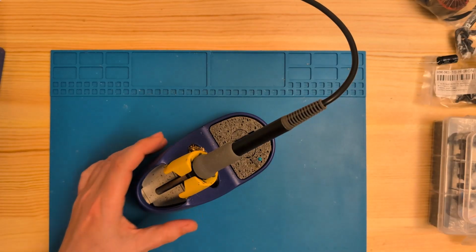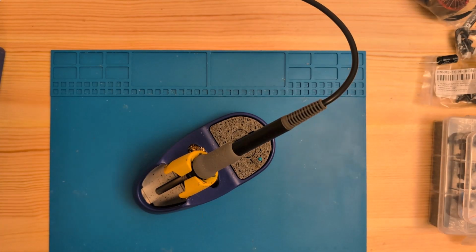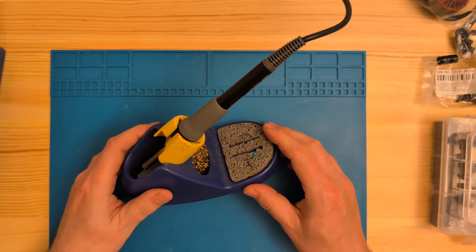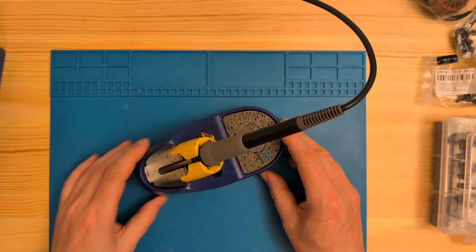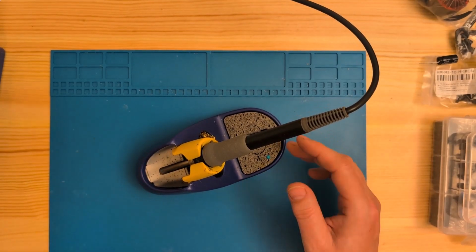In my case, I have a soldering iron station from Hakko. I don't remember which model. Hakko FX888D. It's really hard to find it. I believe it's made in Japan, but it works pretty well for several years.